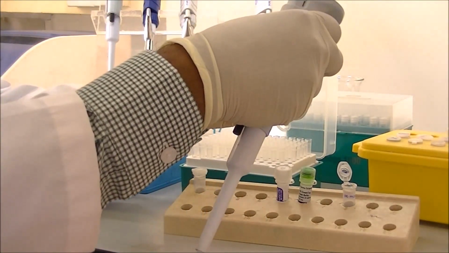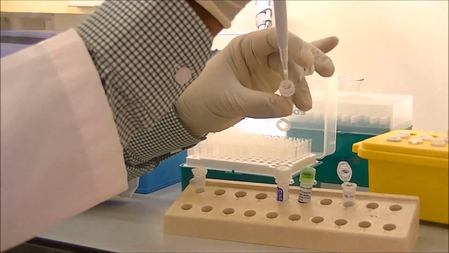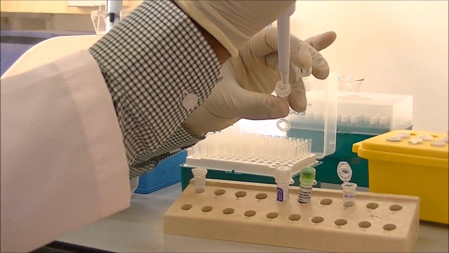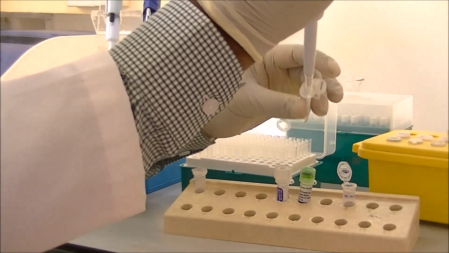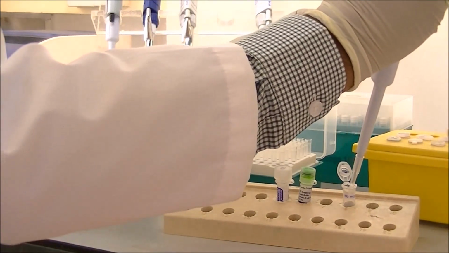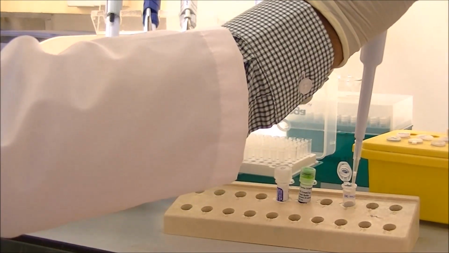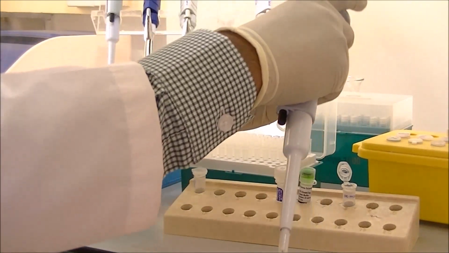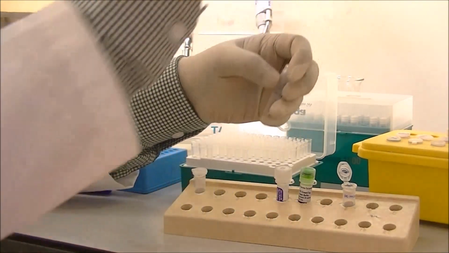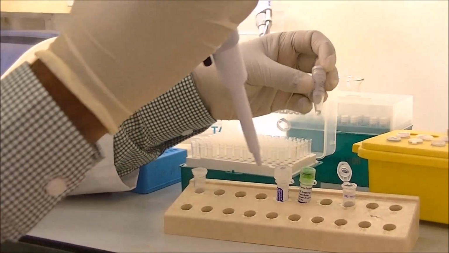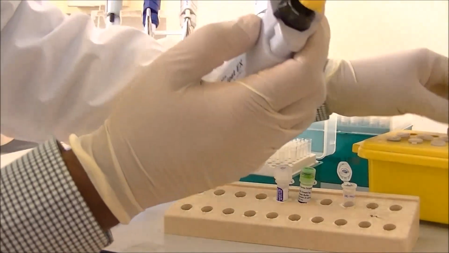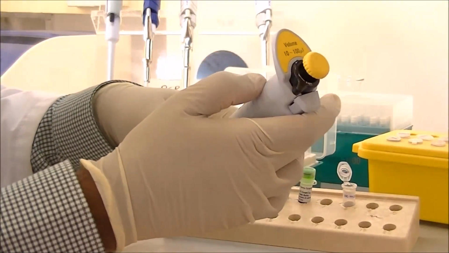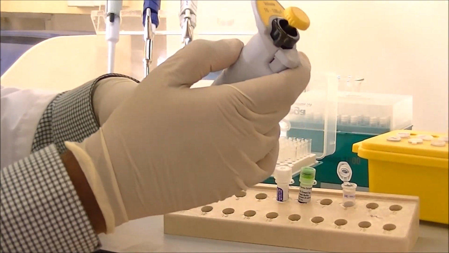The next one is the Taq DNA polymerase enzyme, which is going to be used as the main enzyme for the polymerization activity during the reaction. And each time, you have noticed that I have adjusted the volume of the micropipette according to the volume dispensed.